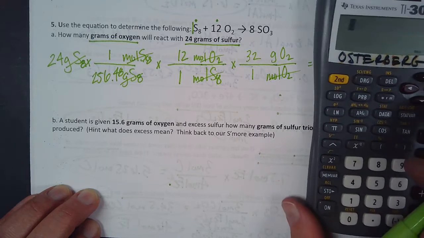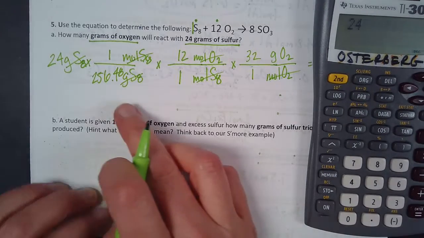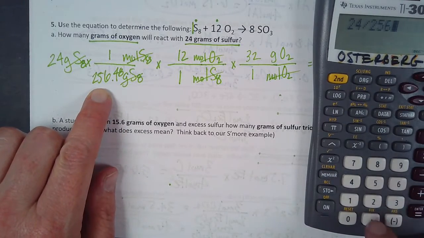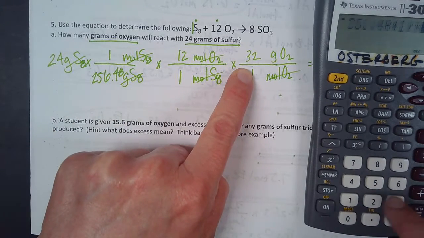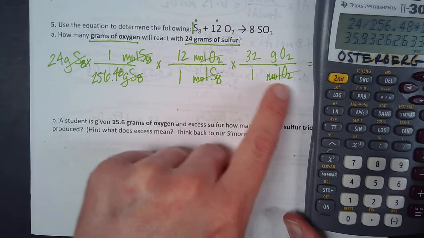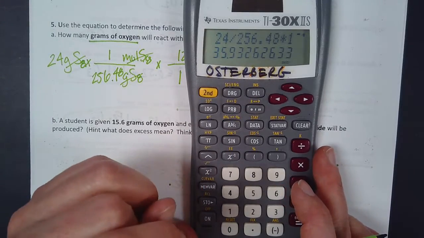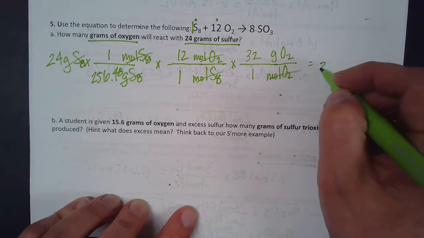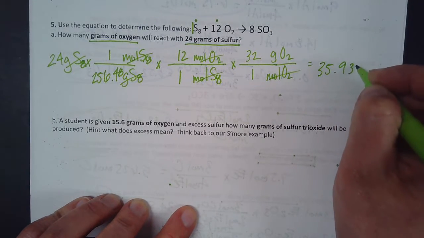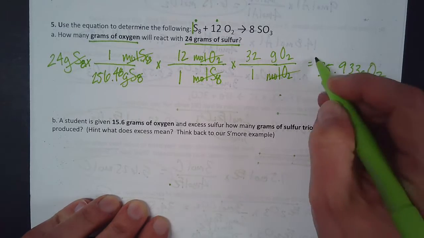So we're going to take 24, divide by 256.48, times by 12, times by 32. And that's going to get us 35.933 grams of O2.